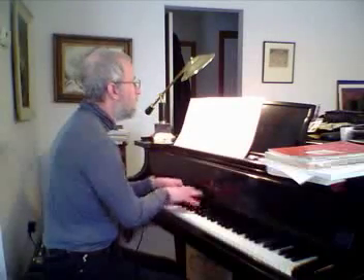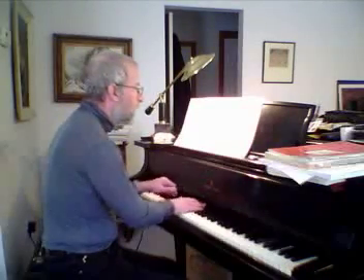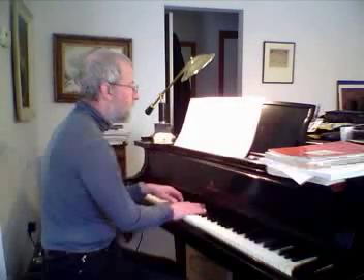Section. So, whoops. 1, 2, 3. Now it's. So the rhythm is the same. It's just a simple transposition.